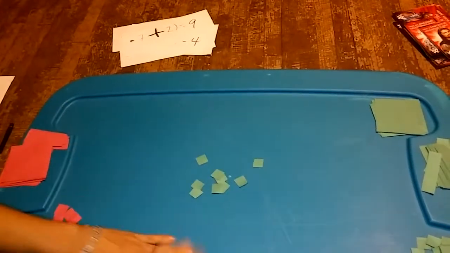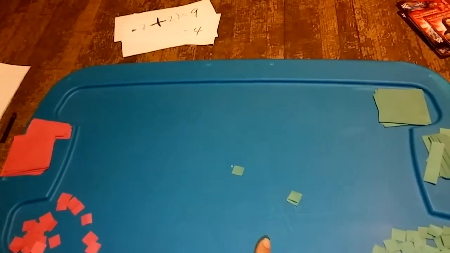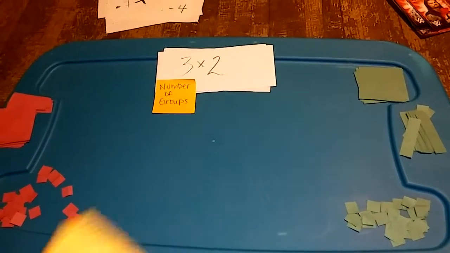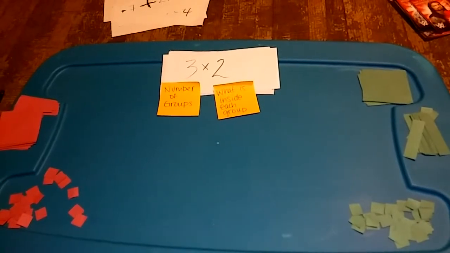All right, let's move on. Let's talk about multiplication. When we talk about multiplication, we're talking about groups of numbers. So the first number is going to represent the number of groups we have. And the second number is going to represent what's inside each group.